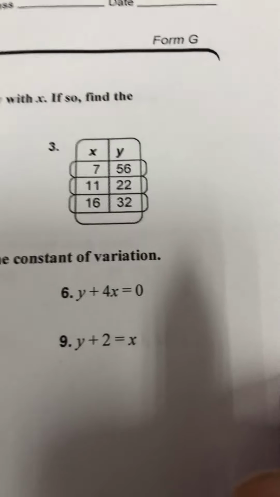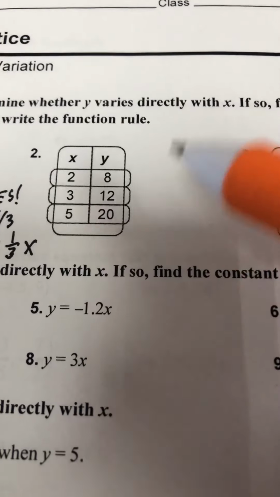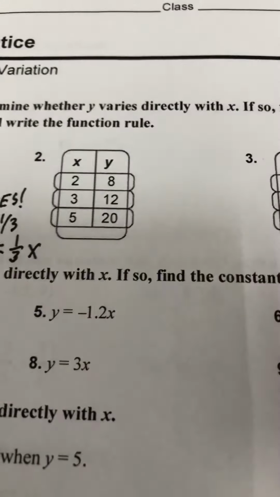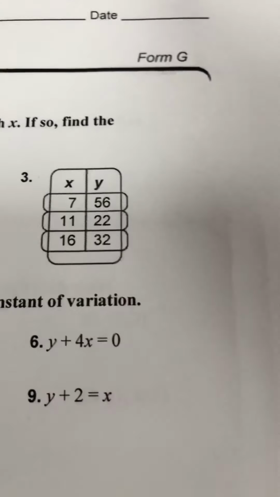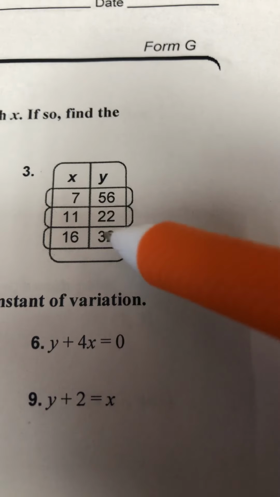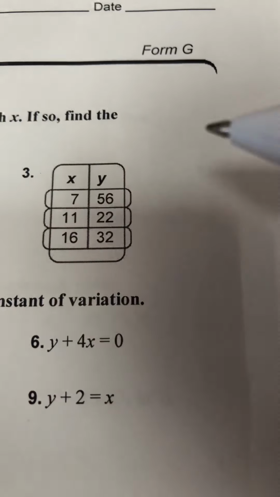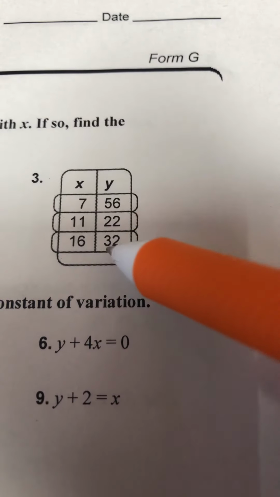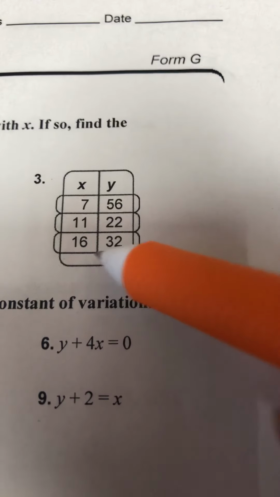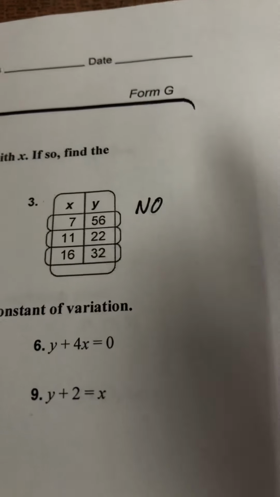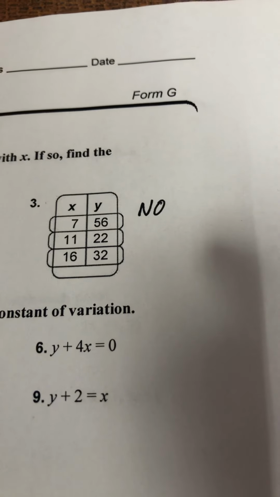Try 2 on your own. This one should be a yes, but just figure out when you take y divided by x, do the first one and you'll figure it out. This one, 56 divided by 7, 22 divided by 11: 56 divided by 7, you get 8; 22 divided by 11, you get 2. All different, so no. This one does not have a constant of variation.